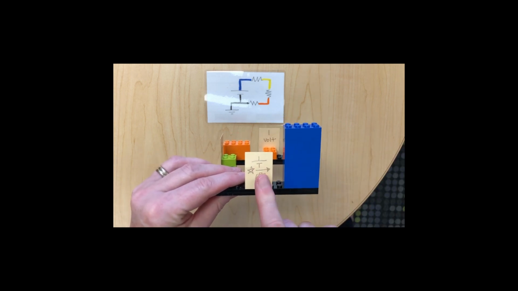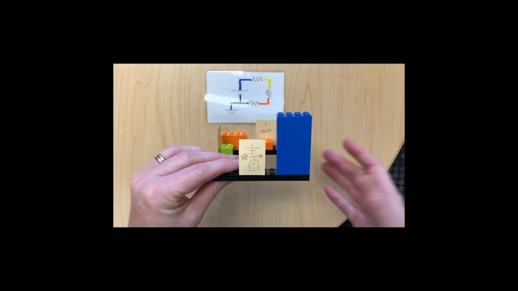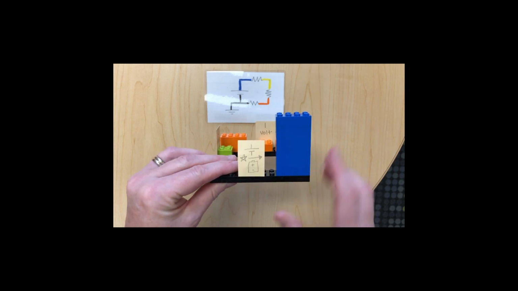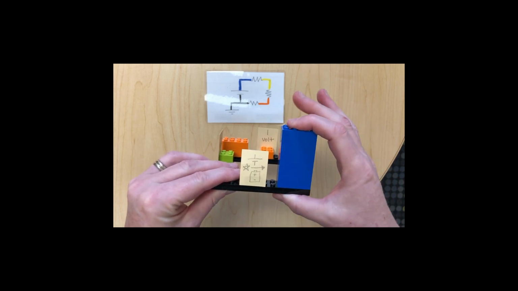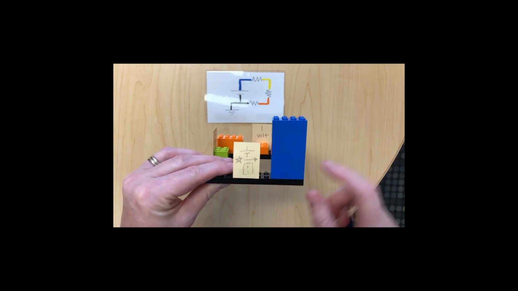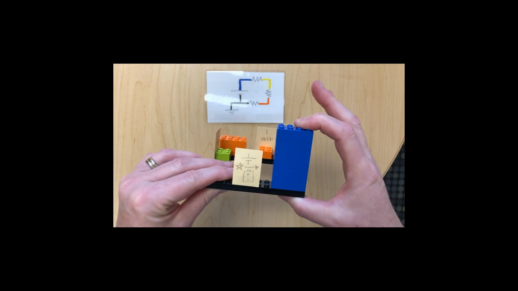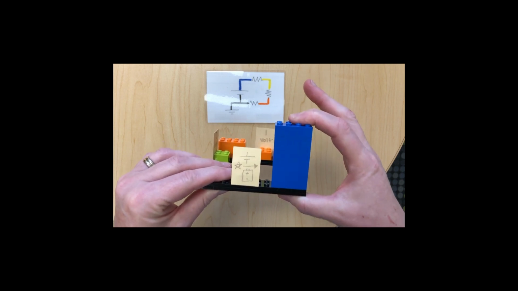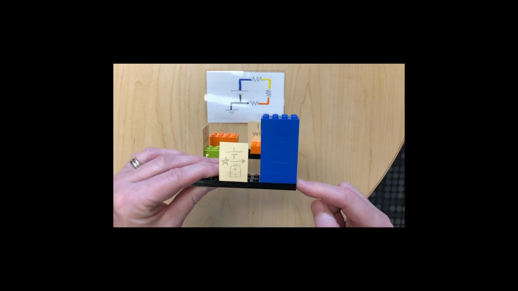So what does a battery do? It provides voltage. It adds voltage to a circuit. So I have a 6-volt battery. And so from ground, I'm going to go up 1, 2, 3, 4, 5, 6. So now my voltage is at plus 6 compared to my ground.